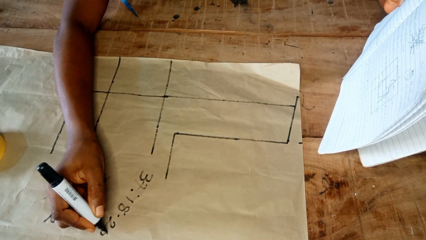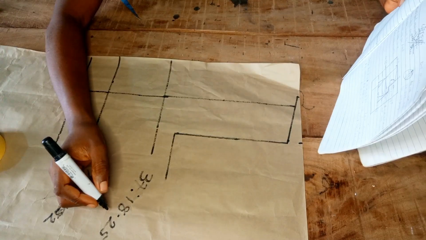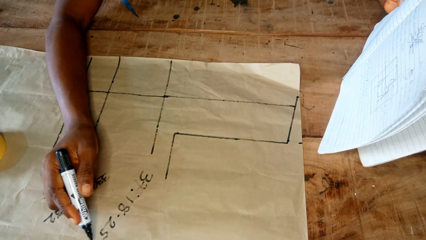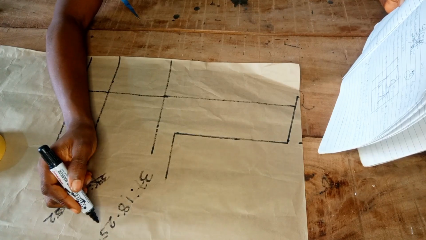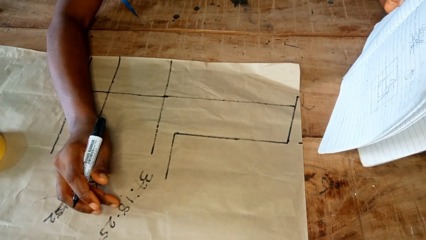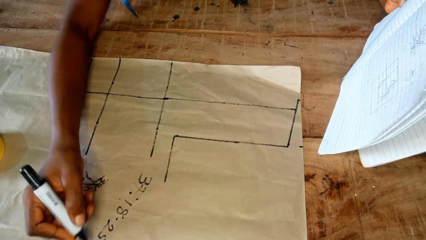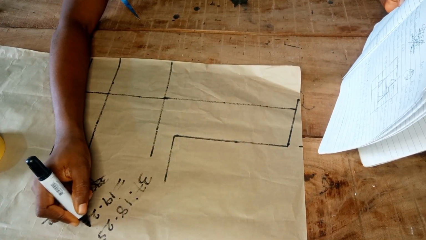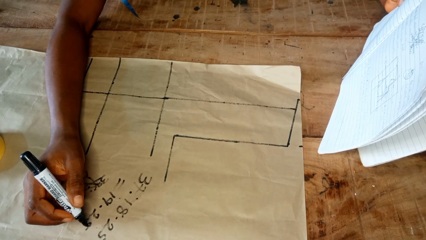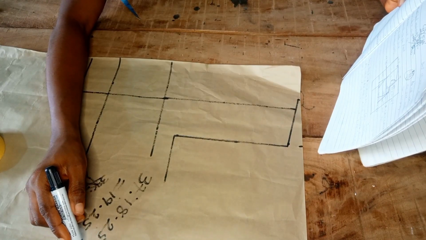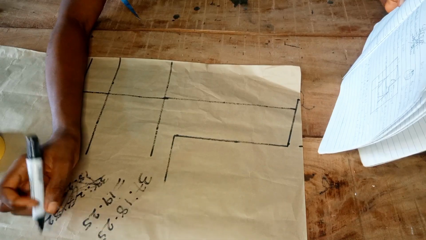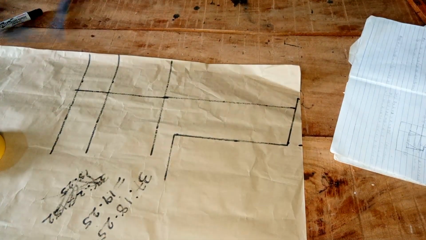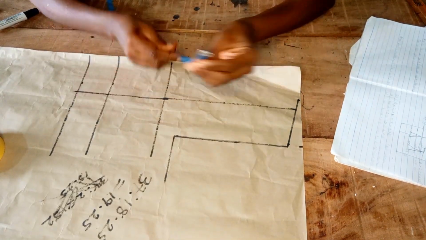18.25. So 18.25, I'll add 1 inch. Remember I told you the front is bigger than the back. I'll add 1 inch to this. So I'll be having 19.25. But if the person has a bigger bust, you can add 1.5 inches instead of 1. So 19.25 divided by 2, that is what I'm going to take on my armhole.